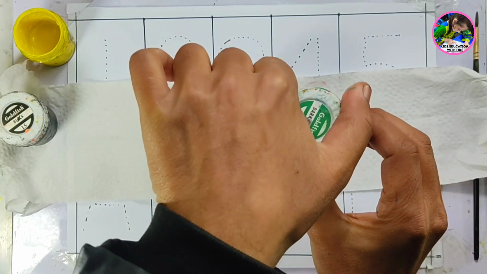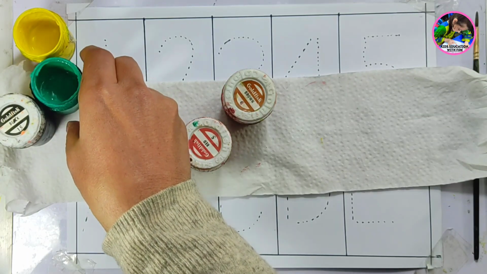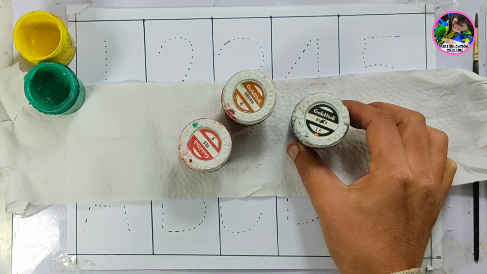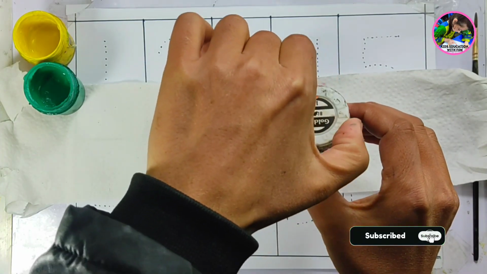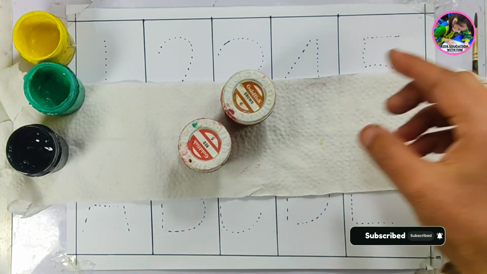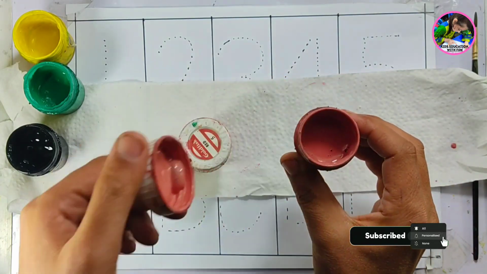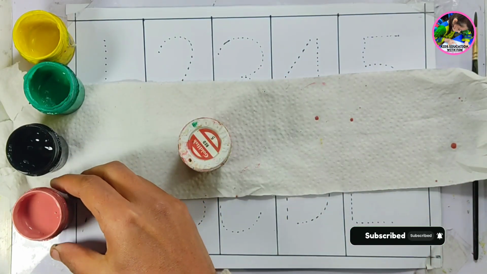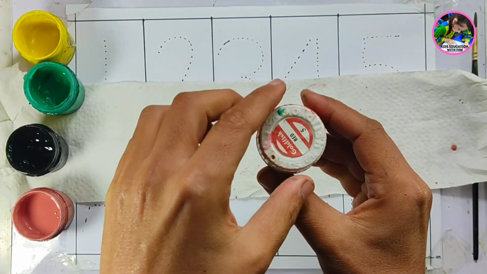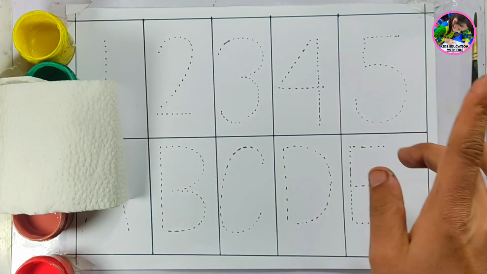This is dark green color. Black color. Brown color. And this is red color. Which color? Red color. Let's start.